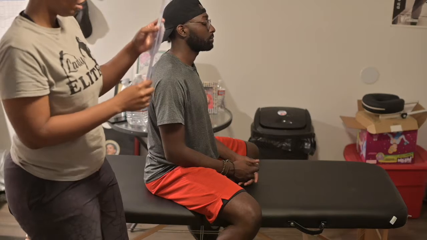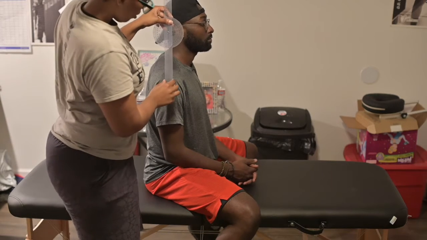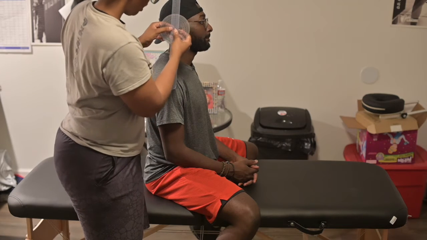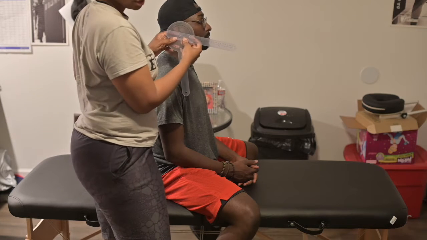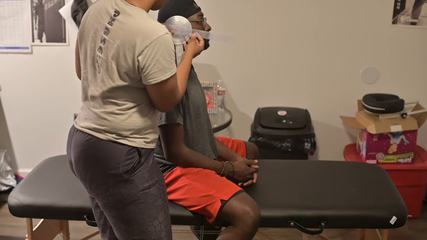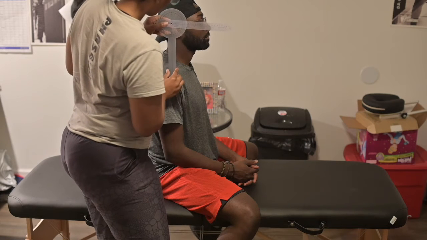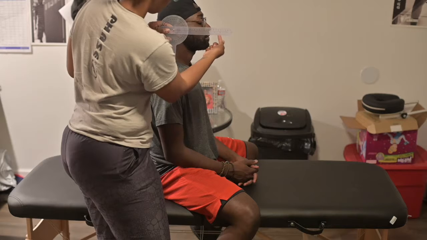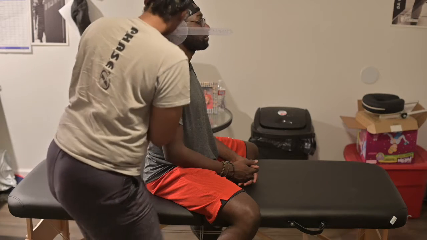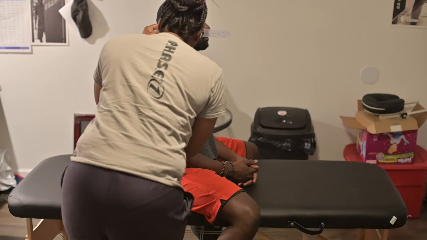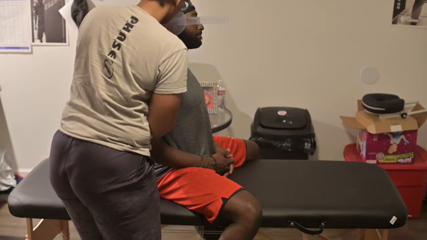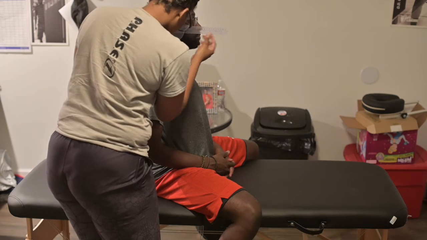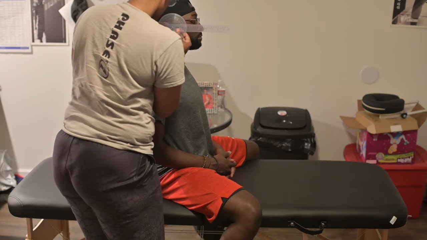We're going to take our stationary arm perpendicular to the floor. Our axis of rotation is at the external acoustic meatus, as I mentioned before, and we're going to align this at the nose. So let's see. Put your shoulders back. Alright, so we're at 90.